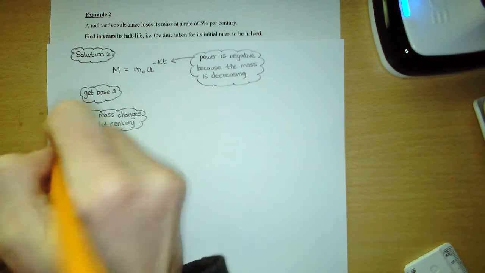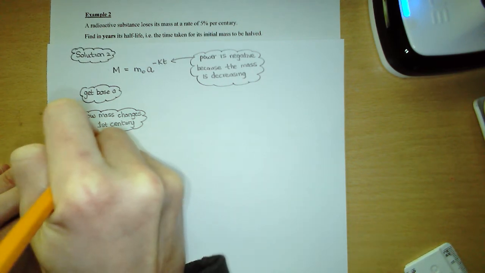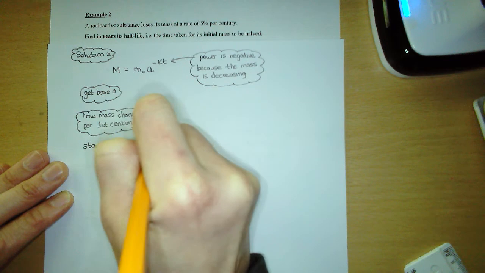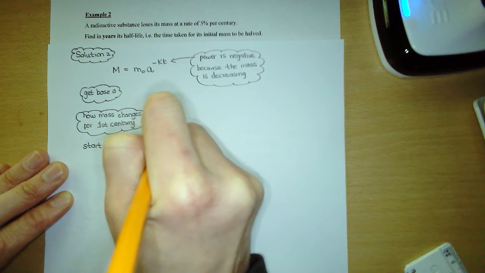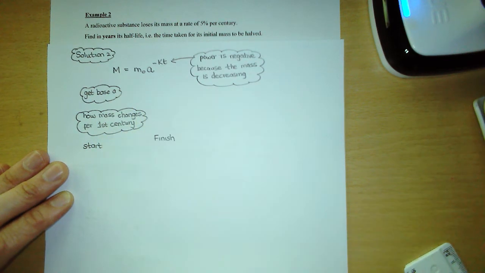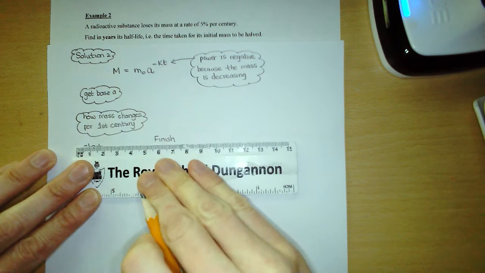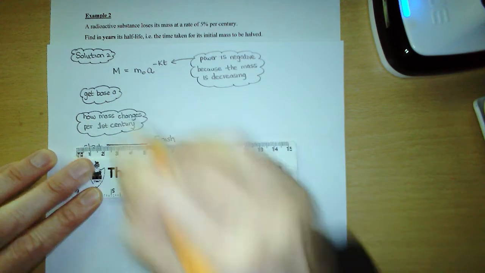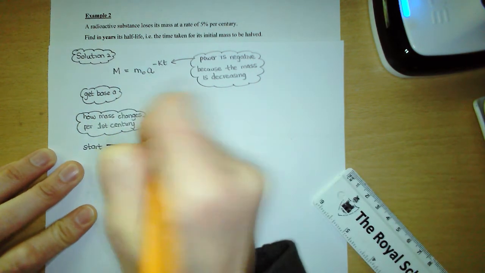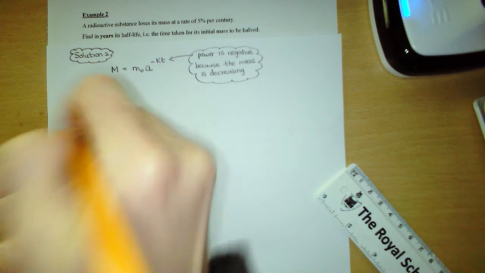So again, put start down, and then that's the start of this first century, and then finish, end of that first century. And again, what happens during that first century is the mass decreases by 5%.